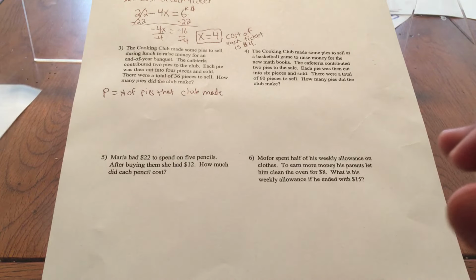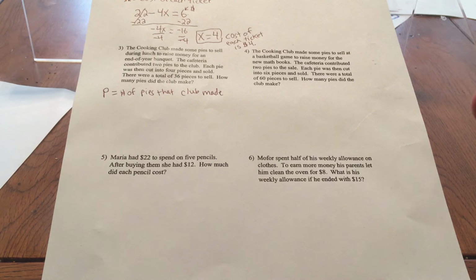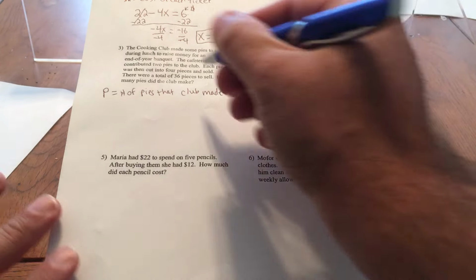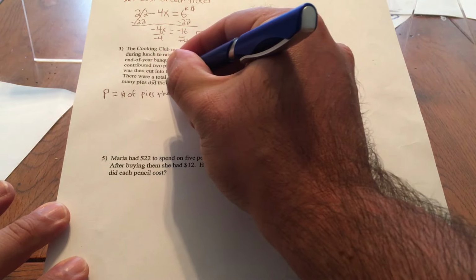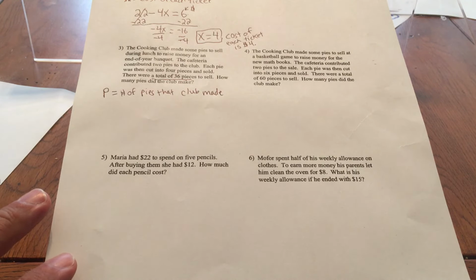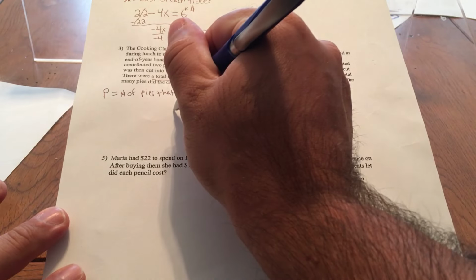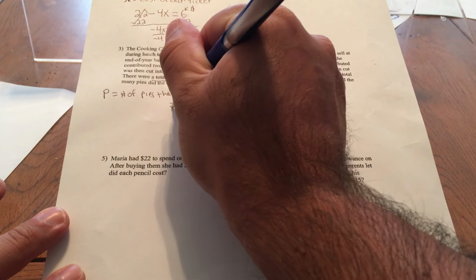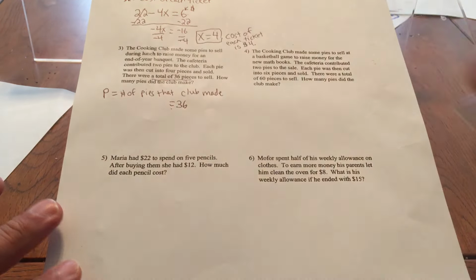All right. Remember, the second step is to figure out what the total is after everything is said and done. Sometimes that's not apparent, but in this problem, they lay it out for you on a silver platter. A total of 36 pieces is to be sold. So in this case, everything in this problem is going to add up to be 36.